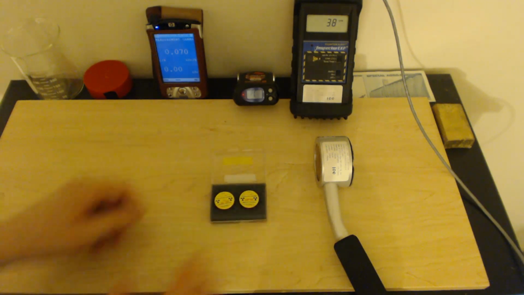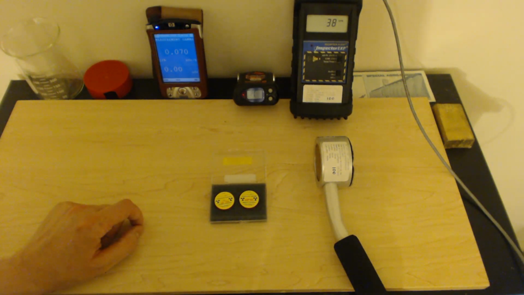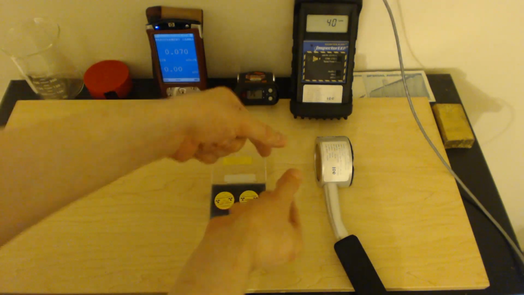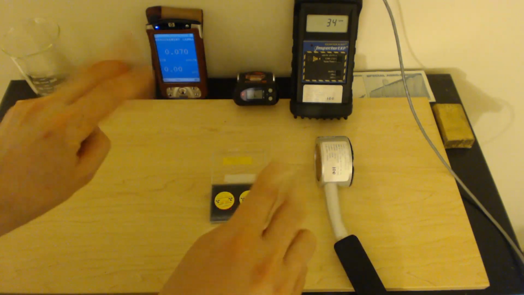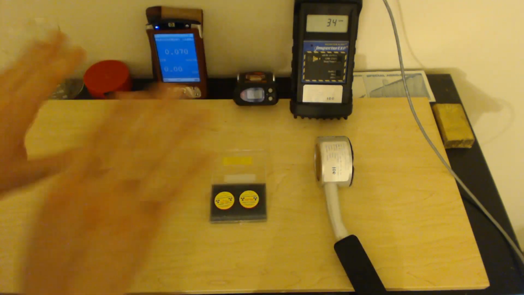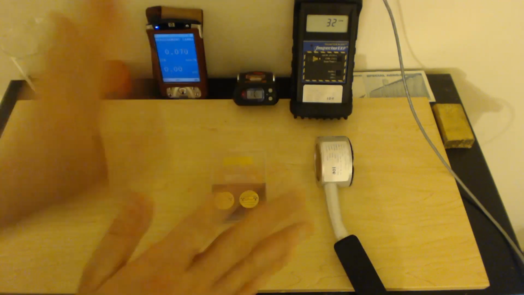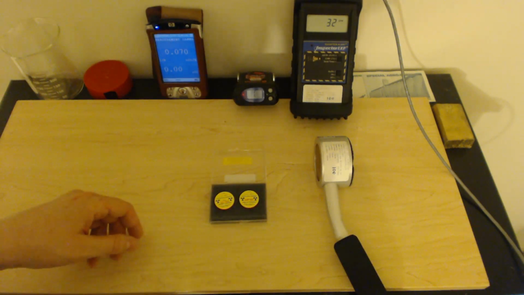Kind of like that. Now, according to the NRC, the Nuclear Regulatory Commission, I can't take both of these and hold them against here at the same time. Stupid, huh? But apparently that's the rule. You can't use them together. But you can have them together. You can have a bunch of them. You just can't use them together, which is just stupid. But I'm sure they have some reason for that.